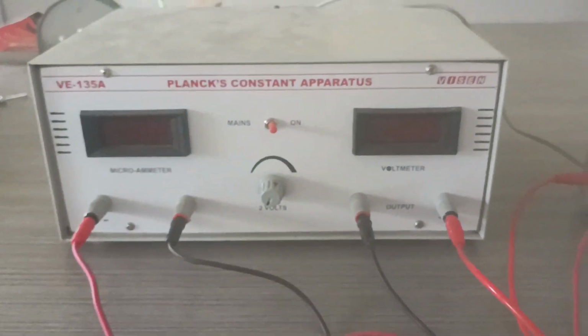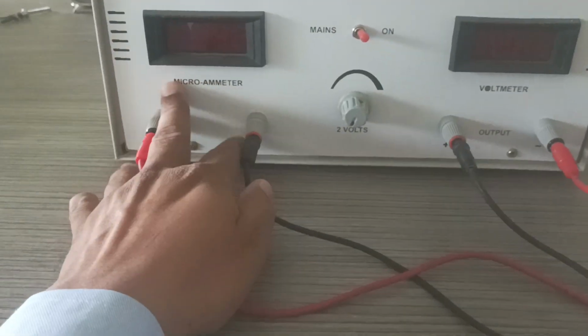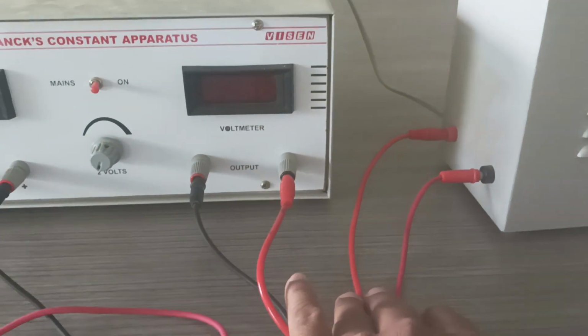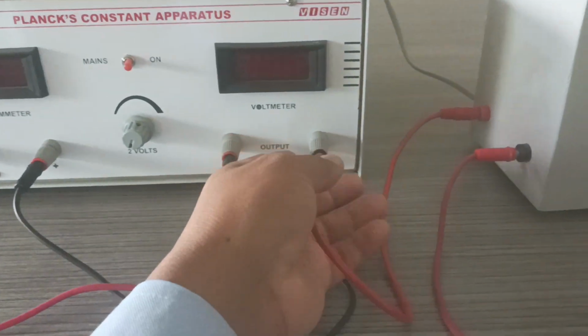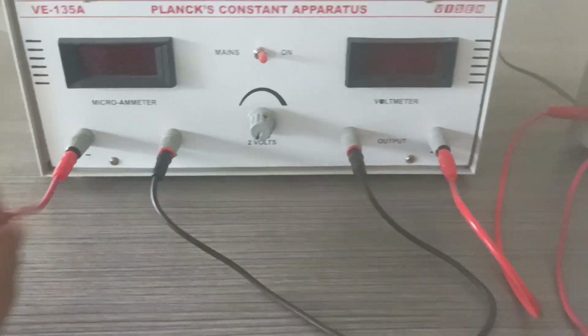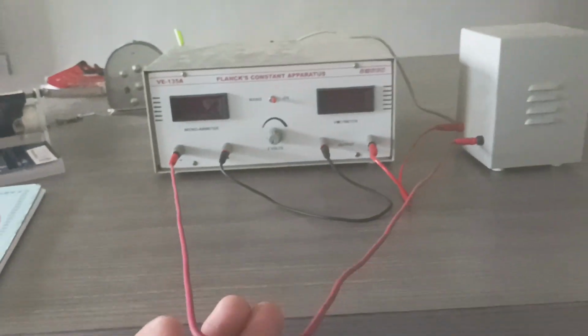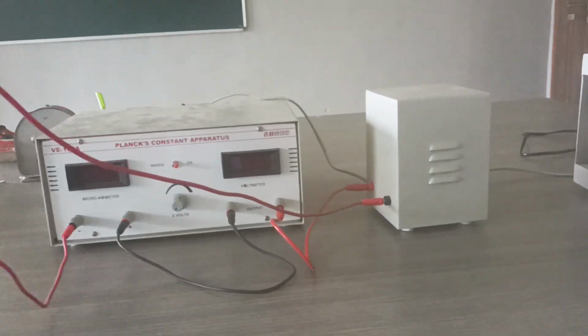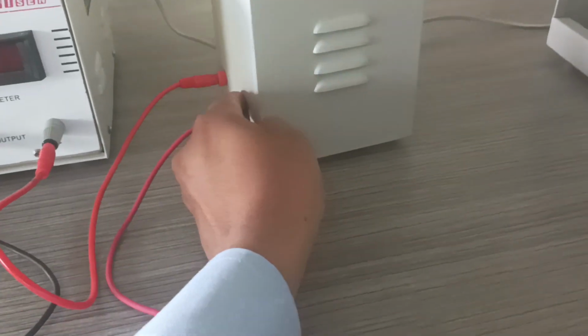Now see, this is the Planck constant apparatus. Here is the microammeter reading, and this side is the voltmeter reading. The connections are very simple. Minus of this microammeter is connected to the positive of the slit here. This side I am connecting.